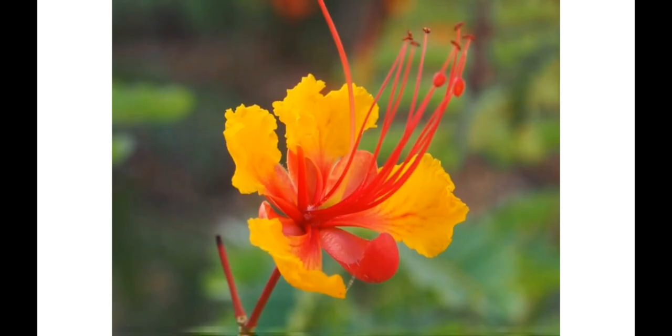The observable features of specimen C is that the sepals are brightly colored. Another feature is that one petal is modified into a tube-like structure called hood. Another feature is that it has a lash or fan-like brightly colored petals. Another feature, it has a long brightly colored filament.